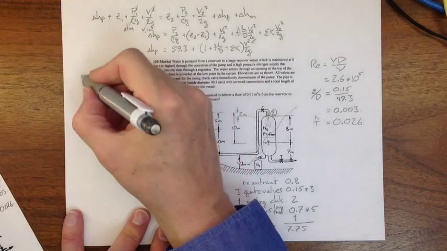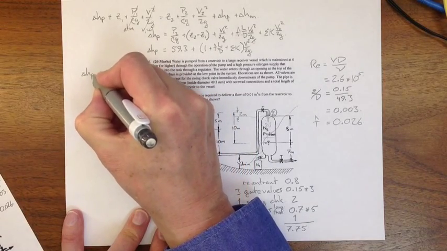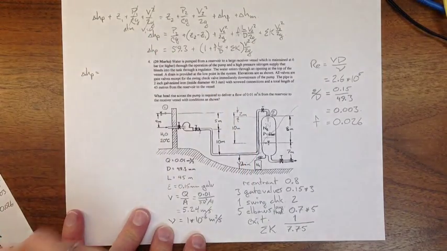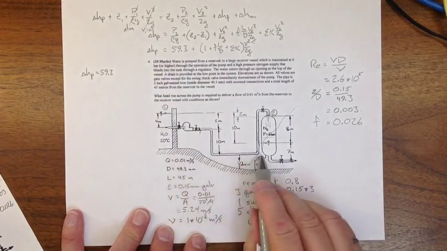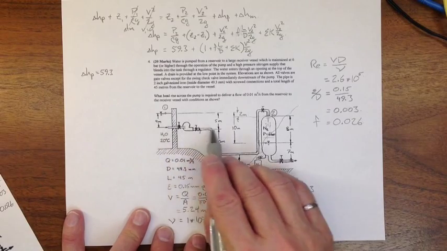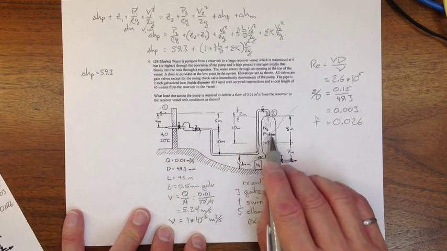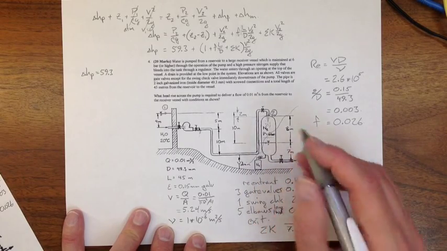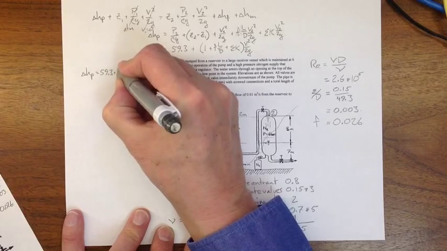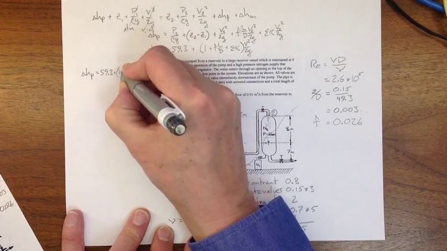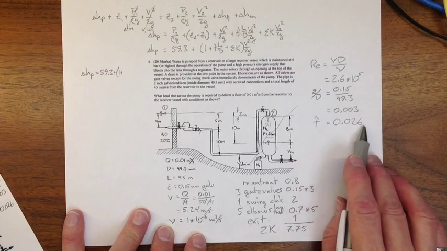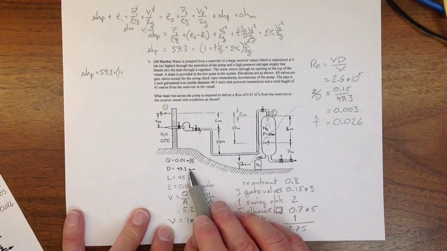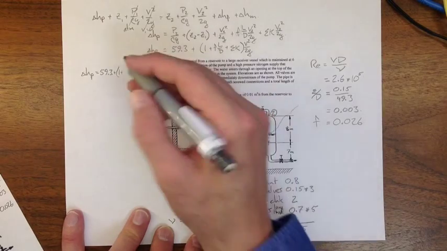It's interesting to look at how those numbers all come together from a practical design standpoint. We've got our 59.3, which is the useful work we're doing. We've got to increase the head in the system in order to pump uphill to that higher pressure. We're going to lose due to friction along the way. 1 plus FL over D. F is 0.026, L is 45 meters, D is 0.0493 meters.